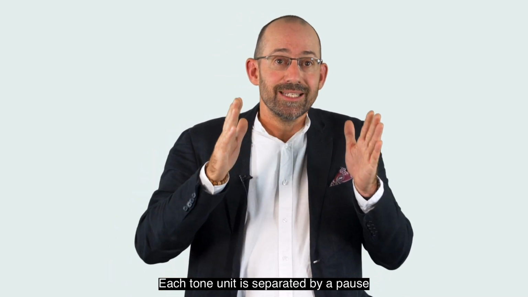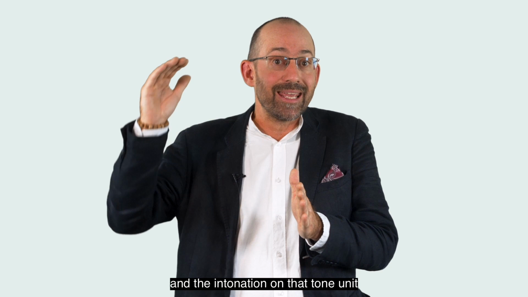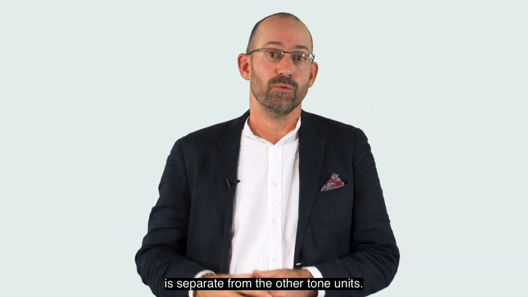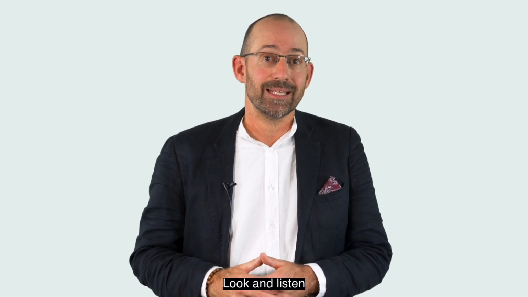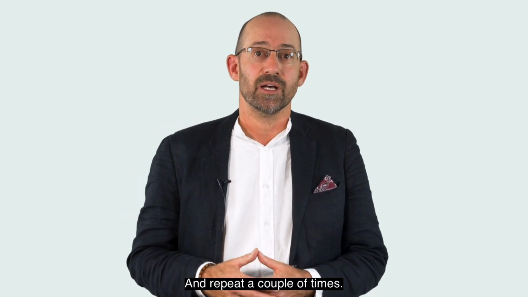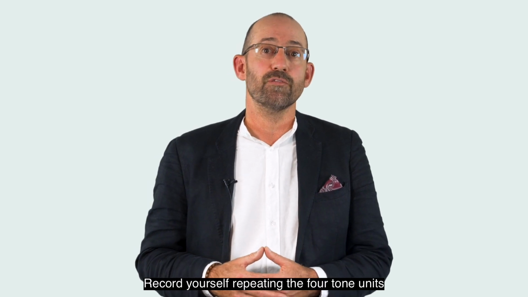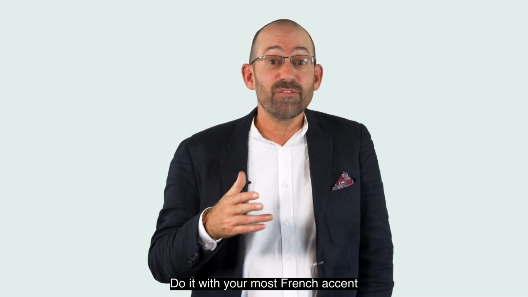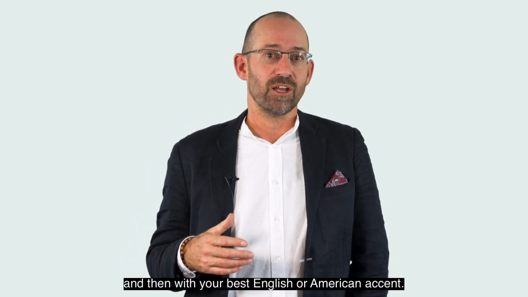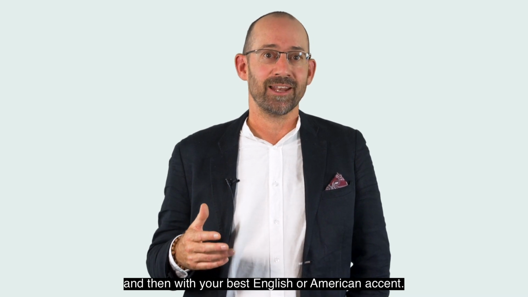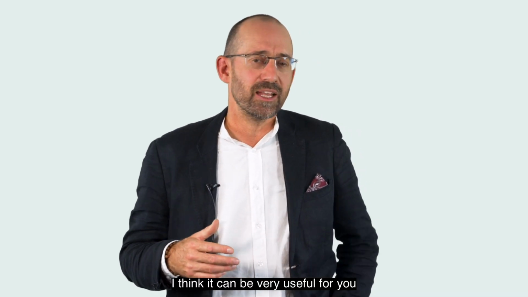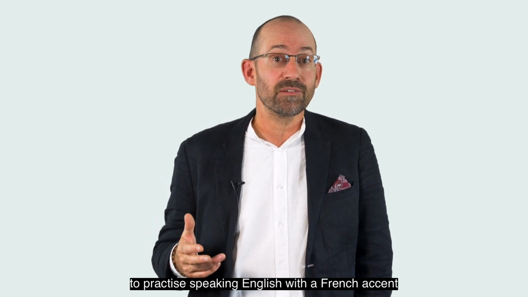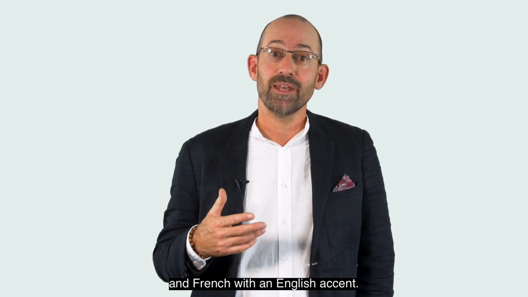Now, each tone unit is separated by a pause, and the intonation on that tone unit is separate from the other tone units. Look and listen. Repeat it a couple of times. Record yourself repeating the 4 tone units and listen to yourself. Do it with your most French accent, and then with your best English or American accent. I think it can be very useful for you to practice speaking English with a French accent and French with an English accent.